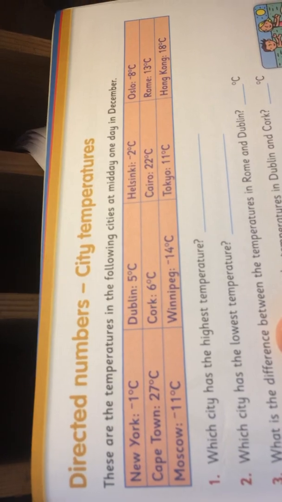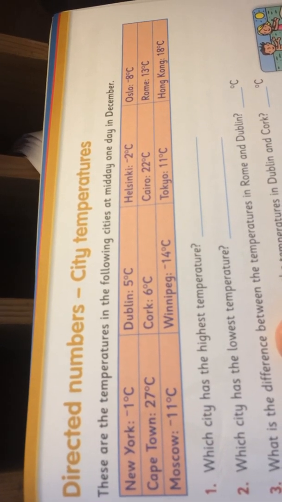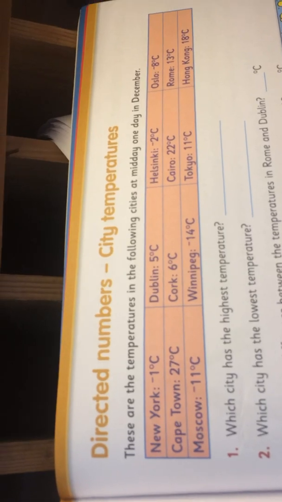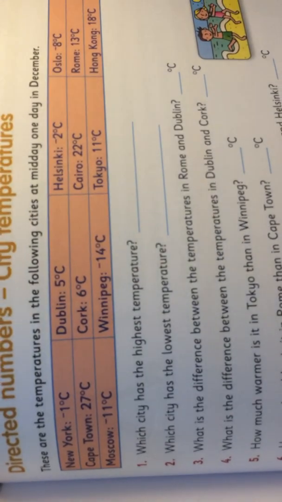So here it says the temperatures in the following cities at midday, one day in December, okay? So in December in New York, it was -1. All the way over in Cairo, it was 22 degrees Celsius. Okay, so this is something when you're near the equator, the temperatures are higher.